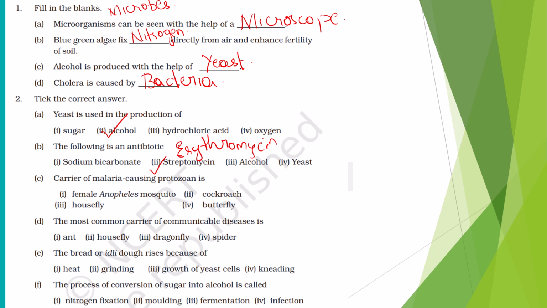Okay. Next, carrier of malaria causing protozoan is, what is it? Female Anopheles mosquito, right? The most common carrier of communicable diseases is, what is it? It is housefly. The bread or idli dough rises because of what? Growth of yeast cells. The process of conversion of sugar into alcohol is called, what is that process called? Fermentation, right?